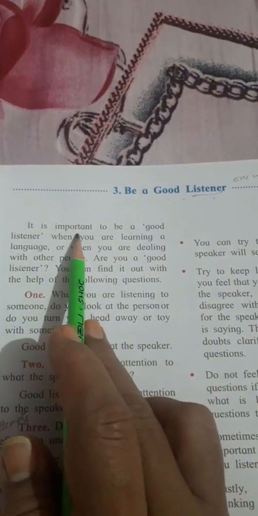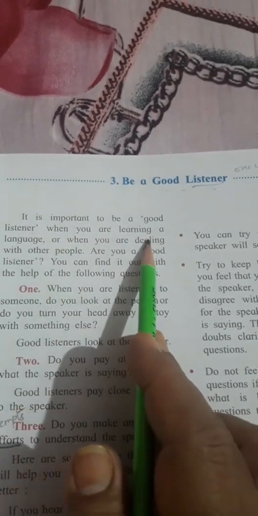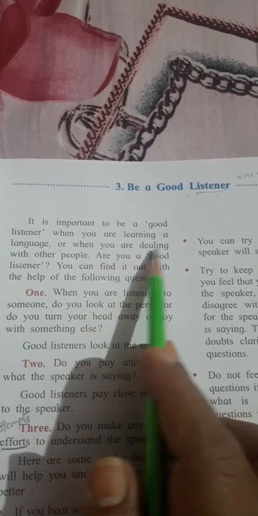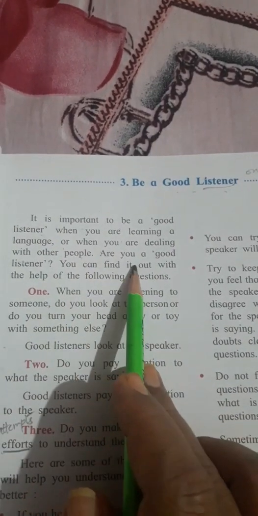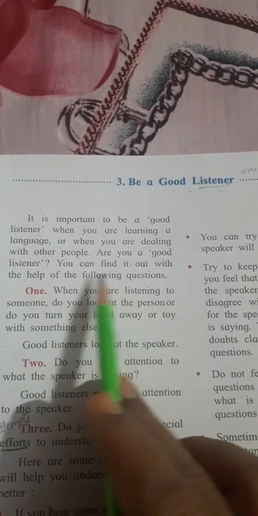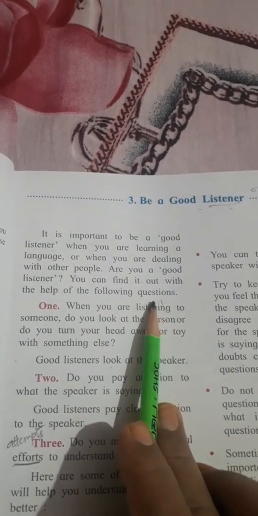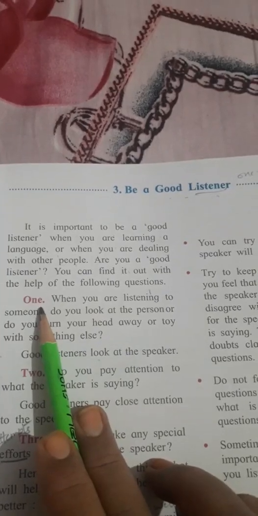It is important to be a good listener when you are learning a language or when you are dealing with other people. Are you a good listener? You can find it out with the help of the following questions. So, are you a good listener? Yes, you can see it now.